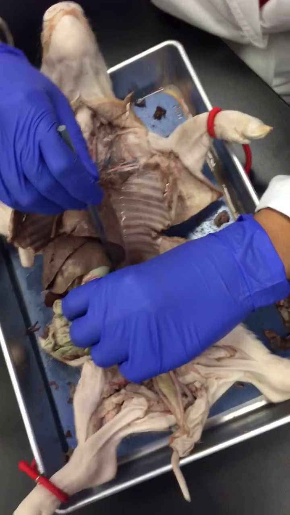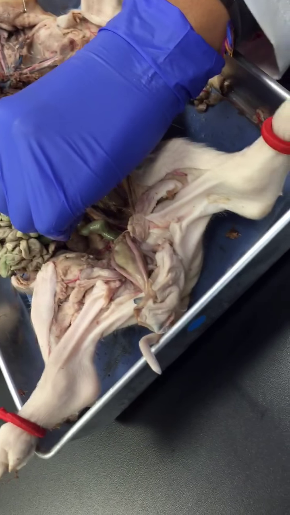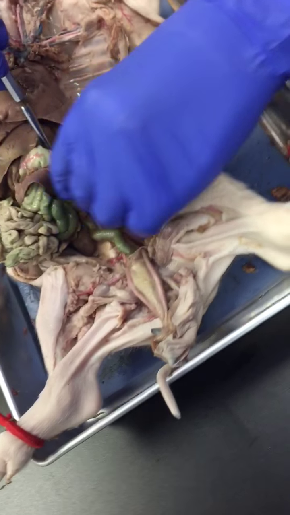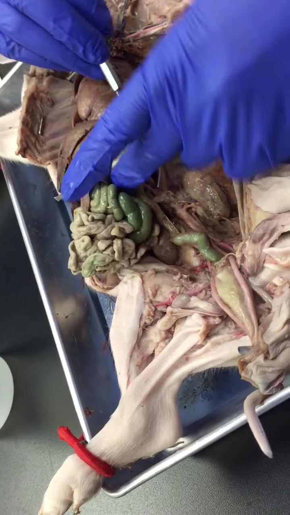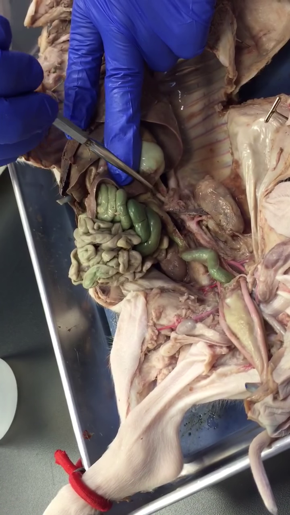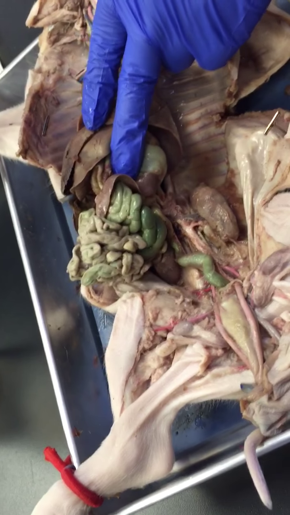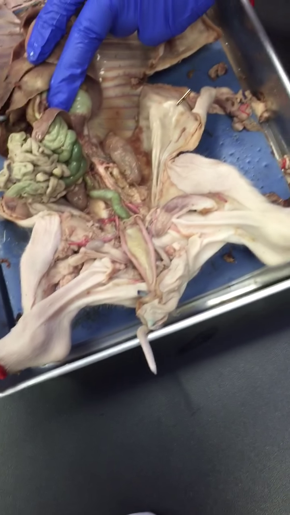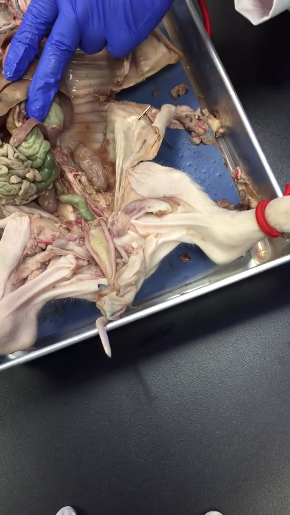Then we're gonna go down further, and we're going to look for the artery that gives blood, the celiac artery, all right? So here is the celiac artery, this one red tube coming out of the dorsal aorta, okay? The celiac artery is giving blood to the liver, the spleen, and the stomach, all right?